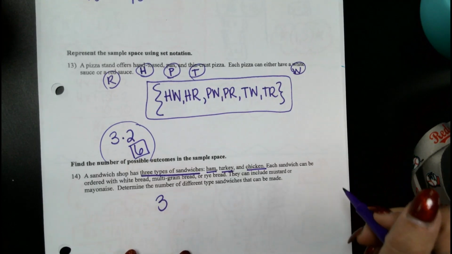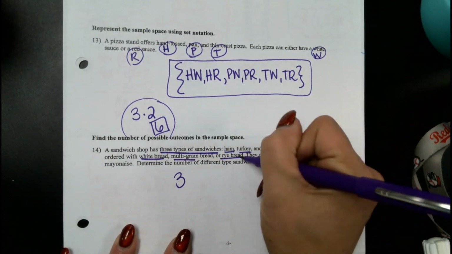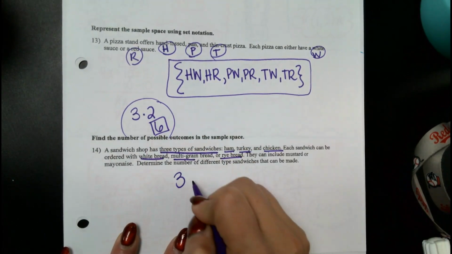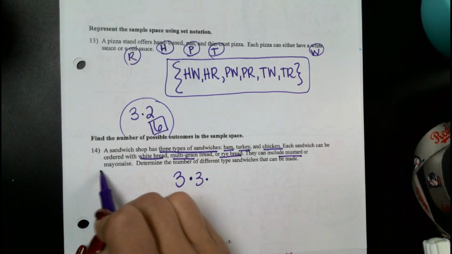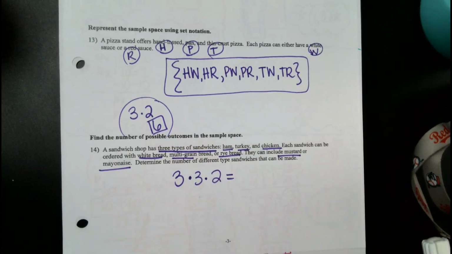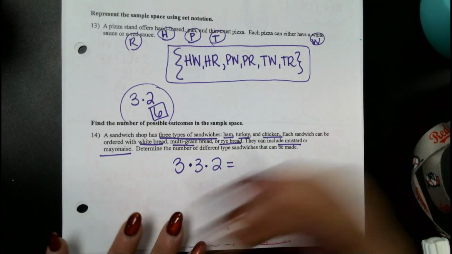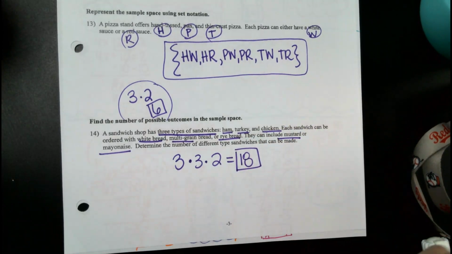Each sandwich could be ordered with white bread, multigrain, or rye. So how many different types of bread? 3. And then they can either have mustard or mayonnaise. 2. 3 times 3 is 9, times 2, 18. Done. Easy peasy.